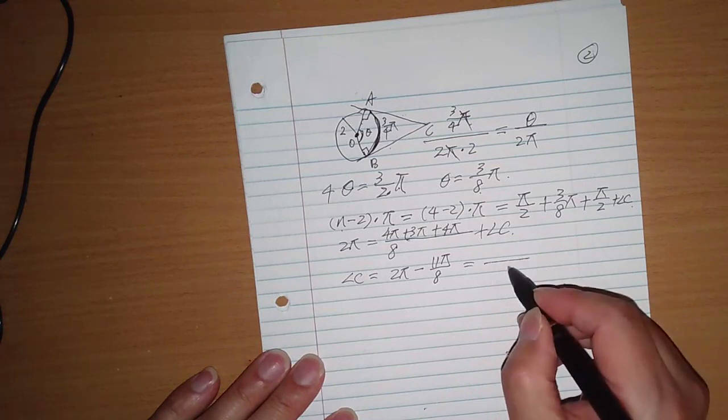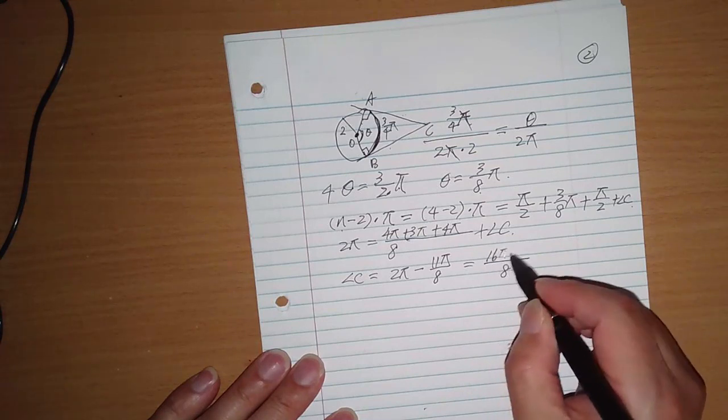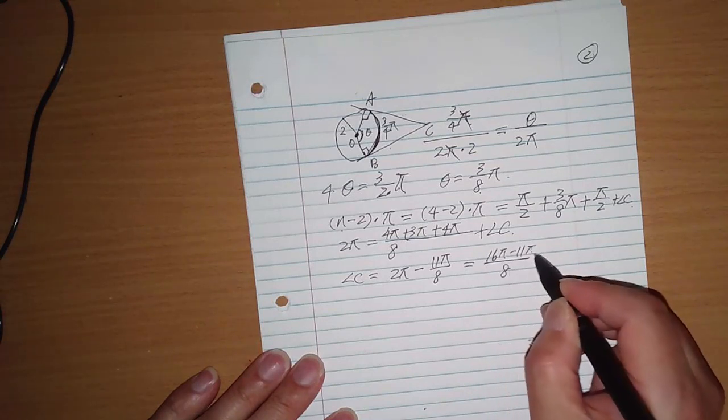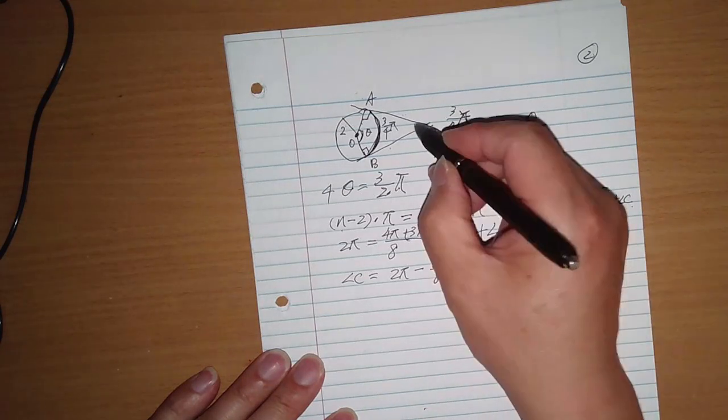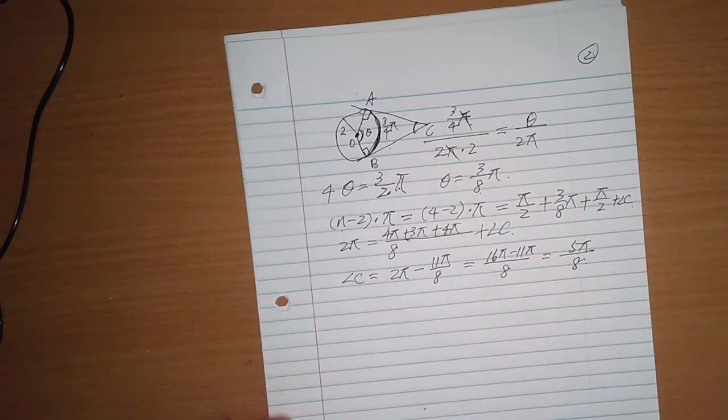That would be 8 pi over 4 minus 7 pi over 4, so it would be pi over 4. Okay. So that's this angle C right here.